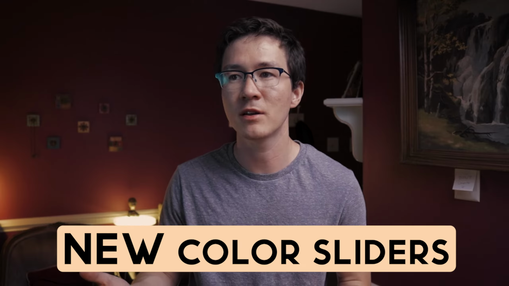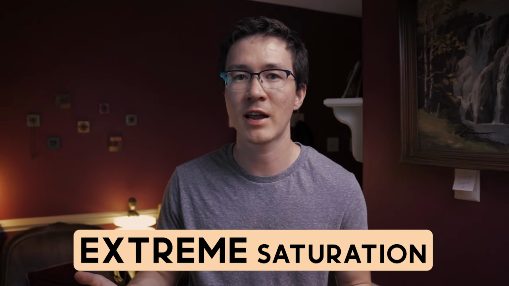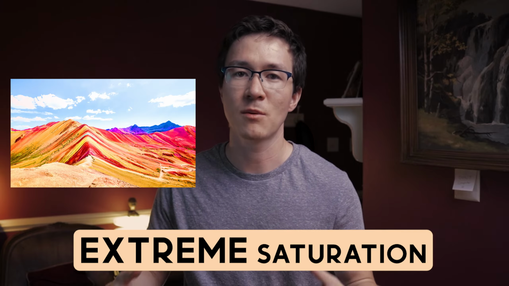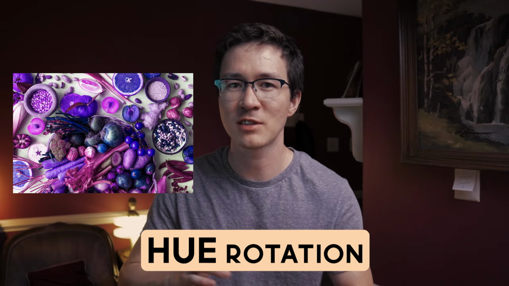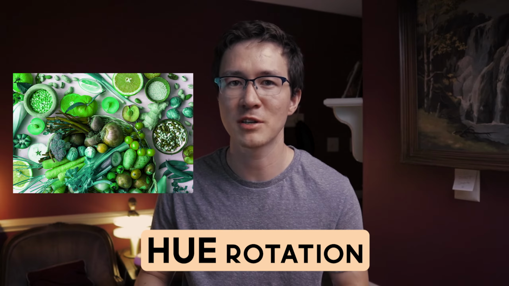So I made one called extreme saturation that actually allows you to make images that are more colorful than most software even allows. The second one I made is called Hue Rotation, and it shifts the colors in really fun, unpredictable ways.